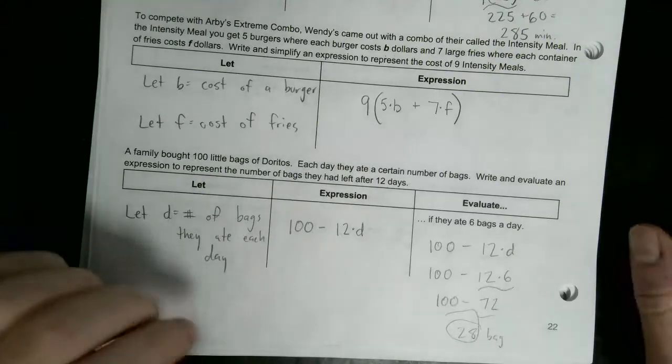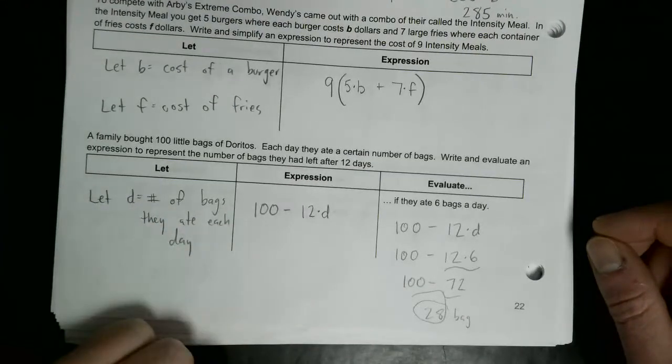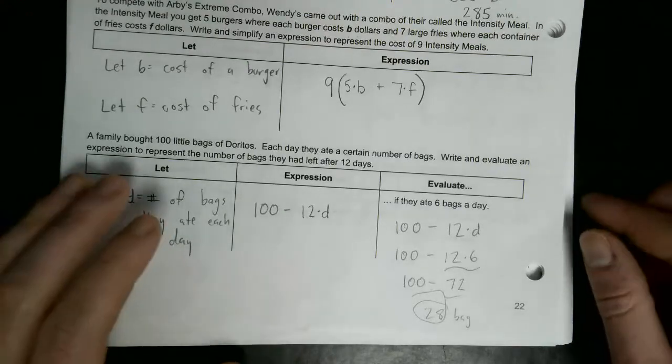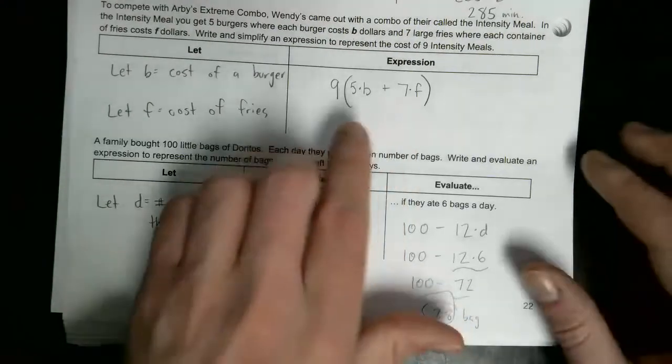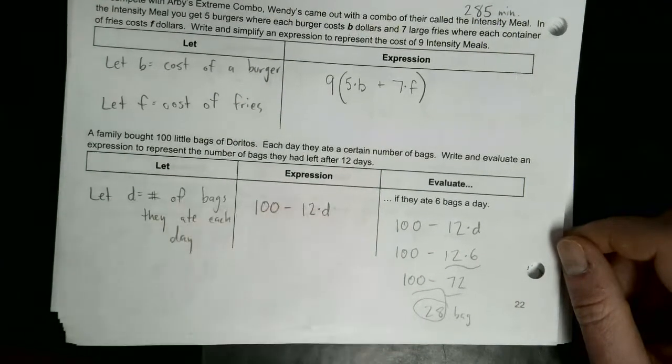All right, so this is a tough skill, being able to write an expression from a situation like this. But we're writing let statements. Sometimes we use parentheses to show groups. But in the next remote lesson we'll have you practice this more with me as well.